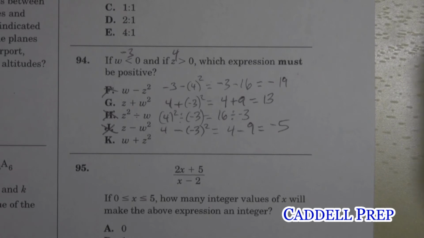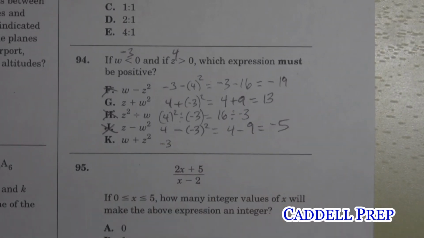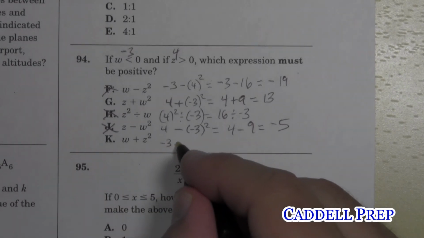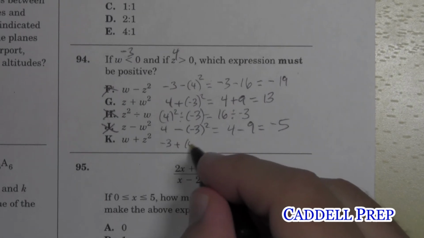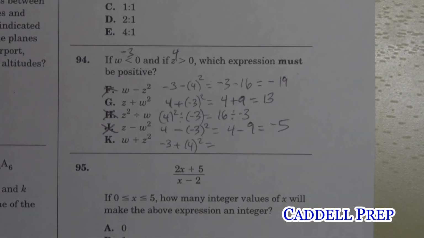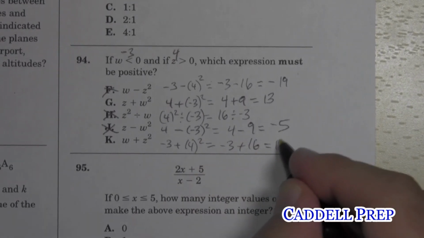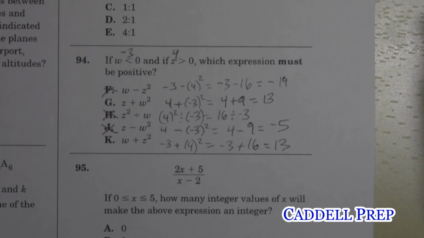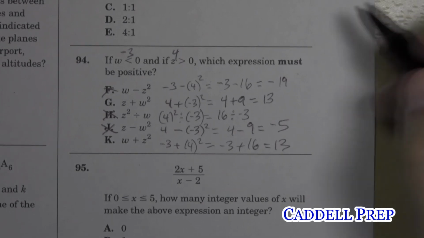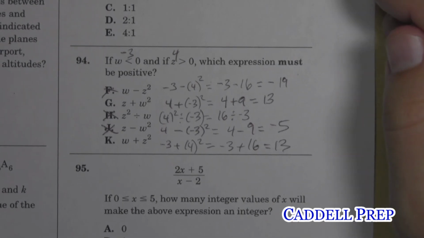And last we'll try K. W, -3, plus z squared, so that's going to be plus 4 squared. And we have -3 plus 16, which is 13. So again, we have a positive answer. So we're between G and K. And we know that it might just be based on the numbers we chose. So we have to examine this a little bit more carefully now.